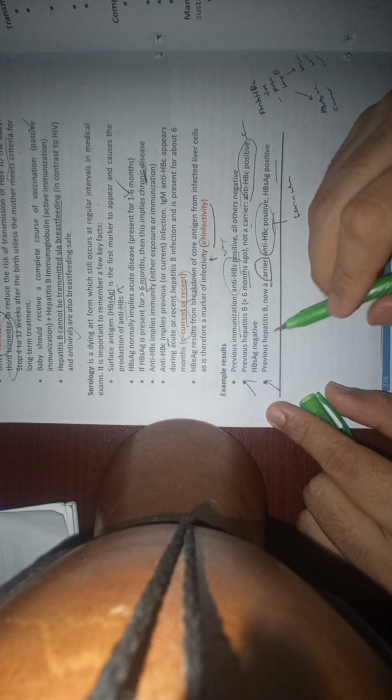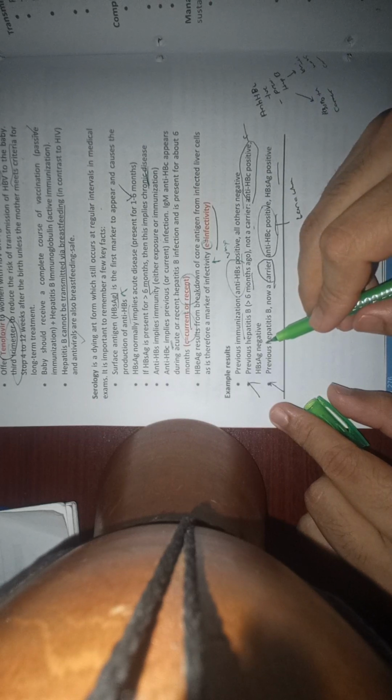Okay, example of results. Previous immunization: if the person is previously immunized, anti-HBs will be positive and all others will be negative. So this is only for immunization, vaccine. Previous hepatitis B, 6 months ago, but not a carrier anymore: it will show anti-HBc positive, so it's since previous hepatitis more than 6 months, and HBsAg negative, so it's not a carrier anymore. Previous hepatitis B and now a carrier: it will be all positive, anti-HBc positive and HBsAg positive.